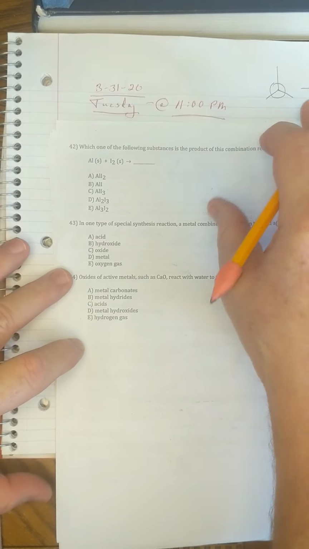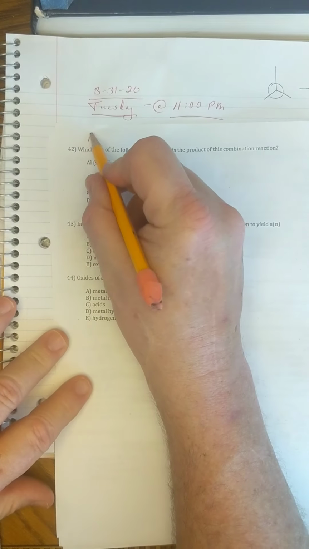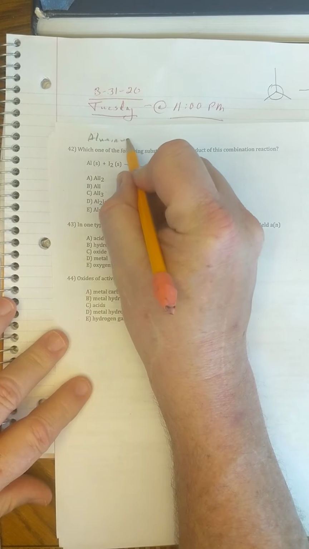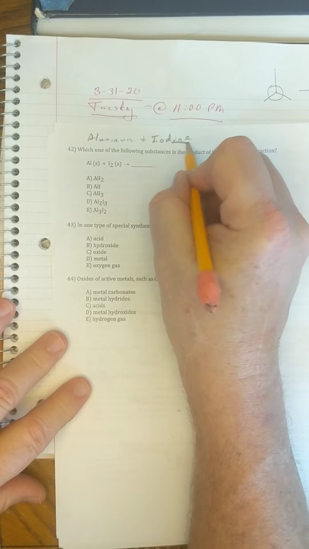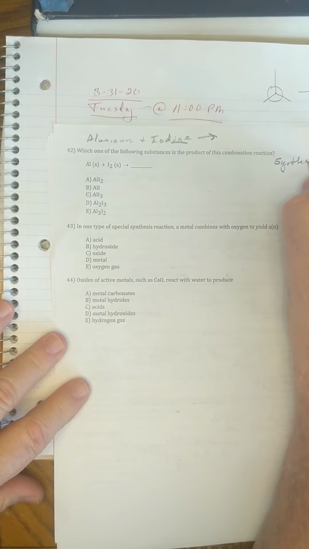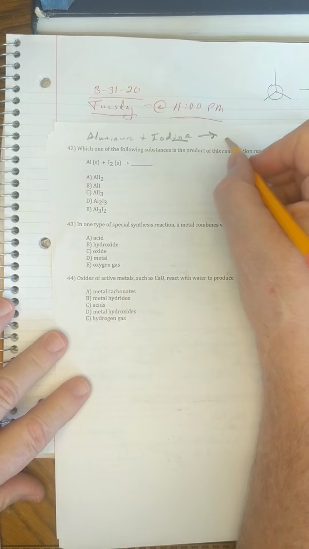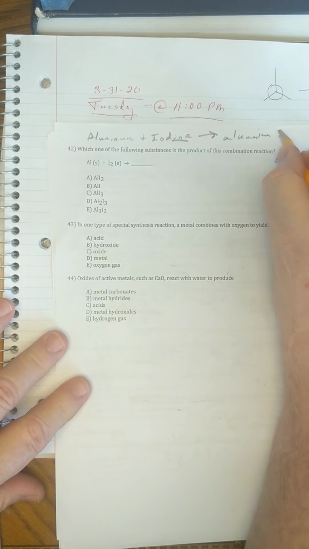All right. Which is a product of the following combination reaction? Okay. If I looked at this in words, aluminum plus iodine make, okay, this is a synthesis. Well, what it makes is they come together to make aluminum iodide.